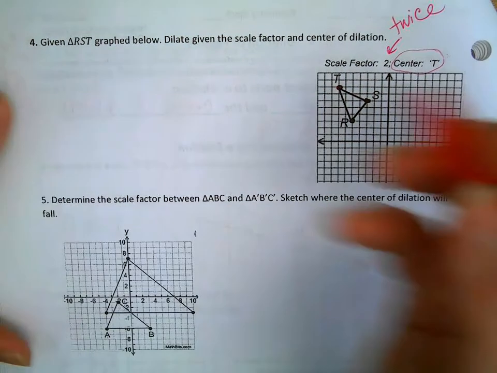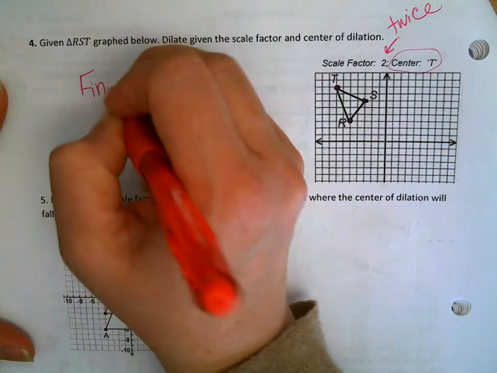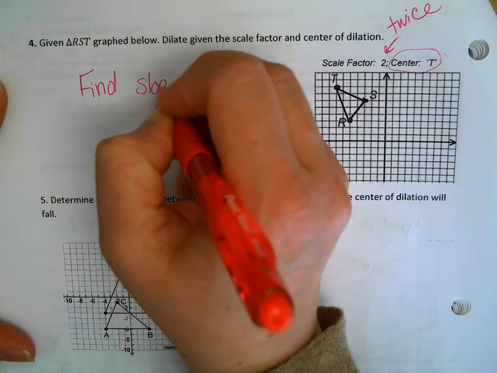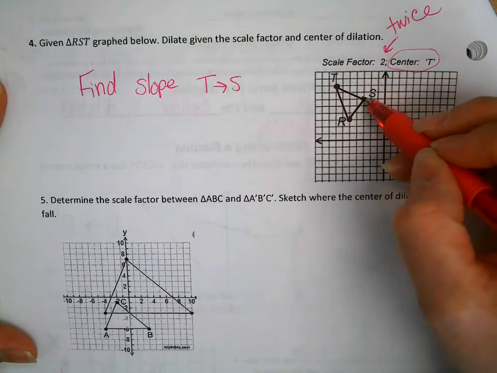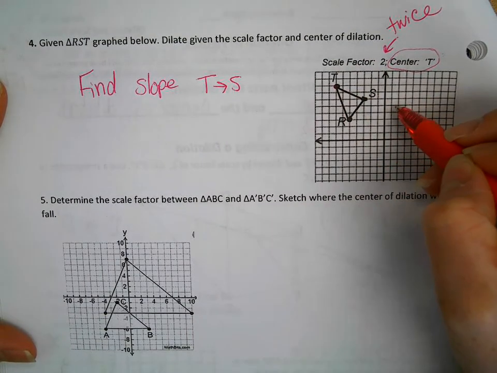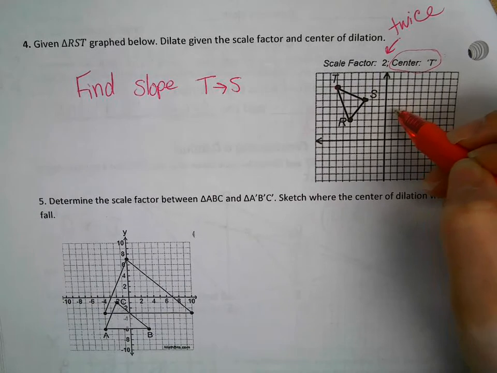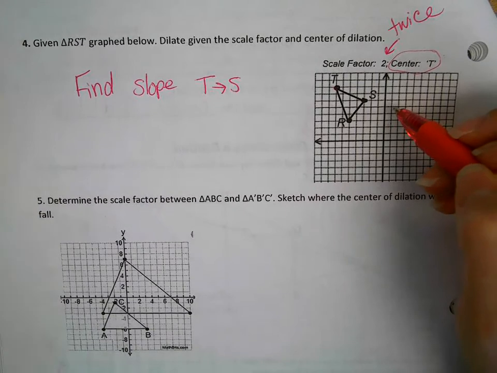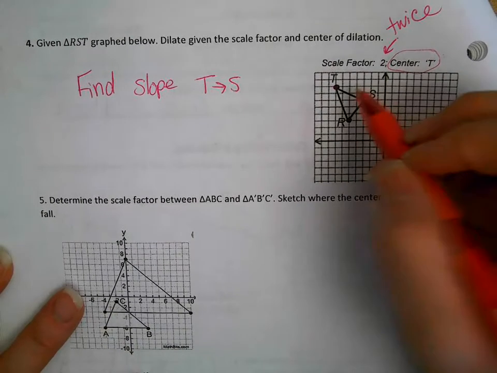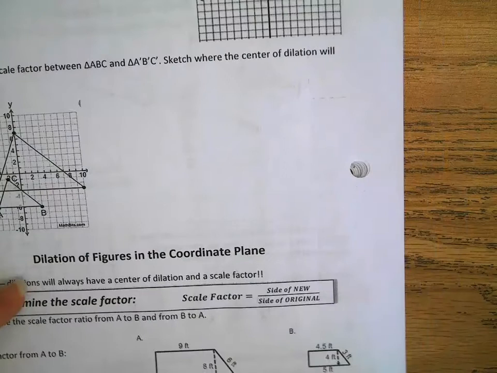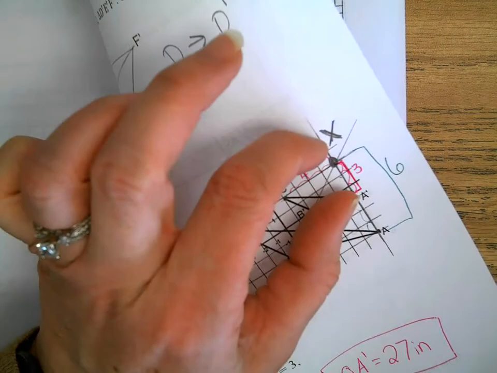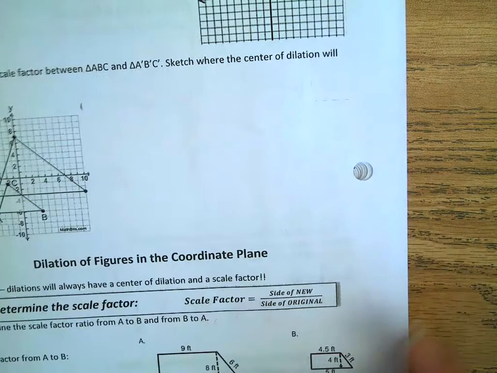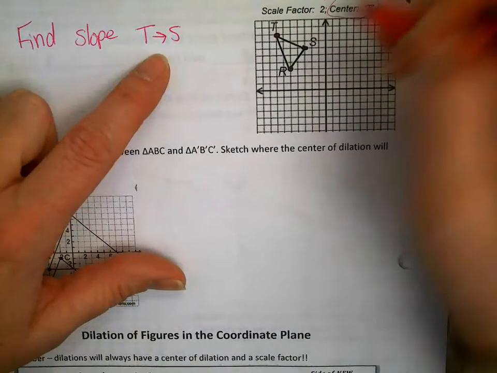So how we're going to do this is we're going to find the slope from T to S, the rise and the run, and repeat that so it becomes a second time over. So it scale factors it and makes that length twice as big. So that's like the scale factor we did over here. This was 6 spots away. We made it half the measure in, which became 3 spots away. So here we're making it bigger.